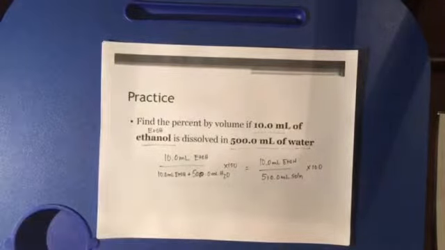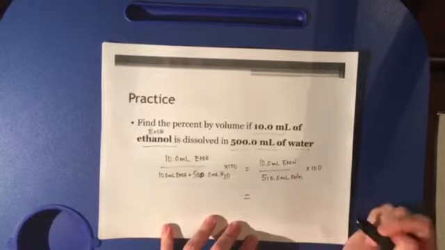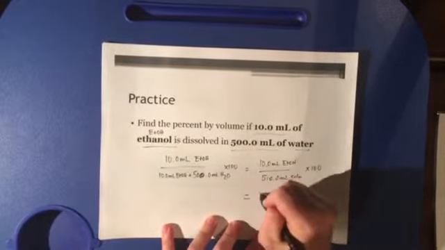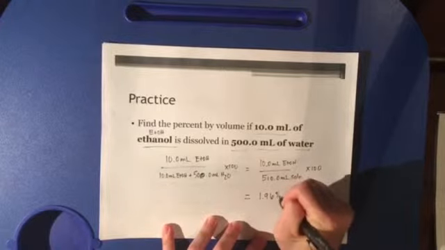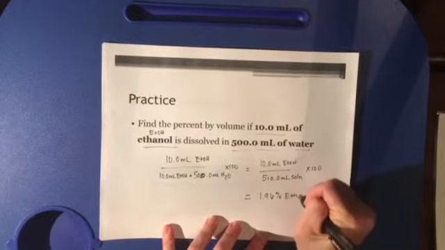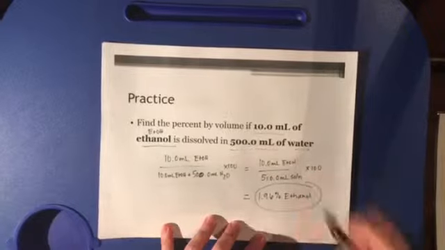And so divide that, multiply by 100, and we get 1.96% ethanol solution by volume.